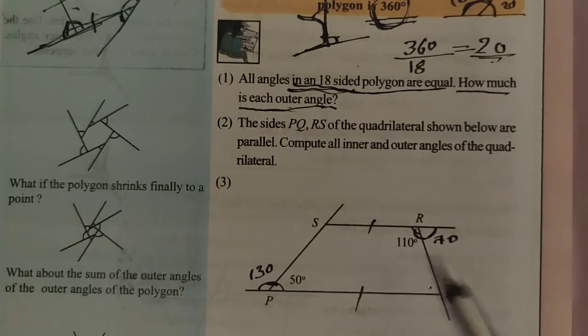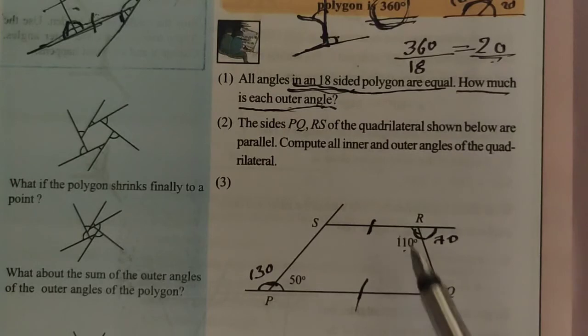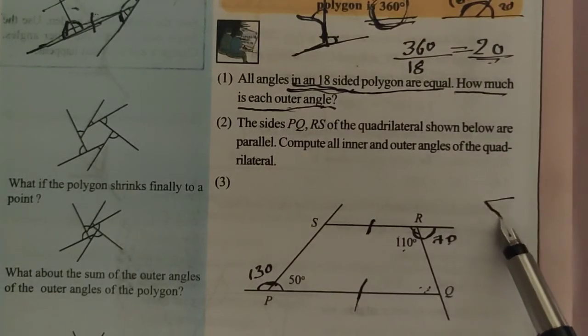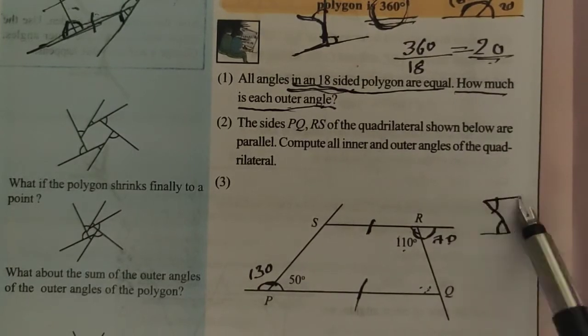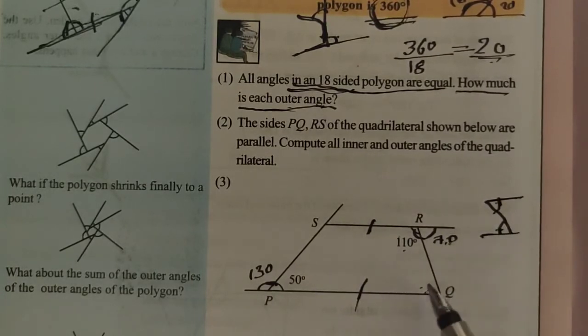And how do you find this angle? Given that these two sides are parallel, therefore this angle and this angle are co-interior angles. Or you can see this angle and this angle are alternate angles, or Z angles. Z shape angle is known as what? Alternate angle. If these two are parallel, these two angles are alternate angles and alternate angles are equal. Therefore, this 70 you can mark here.